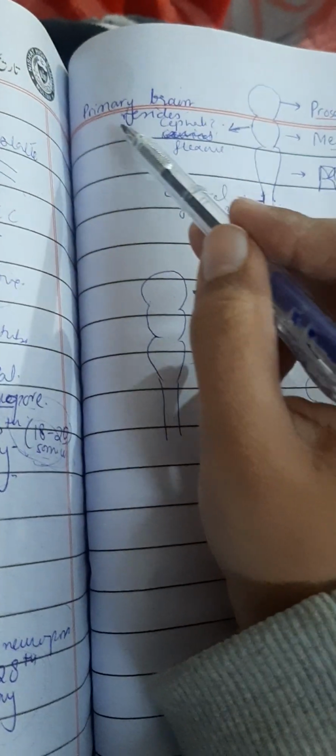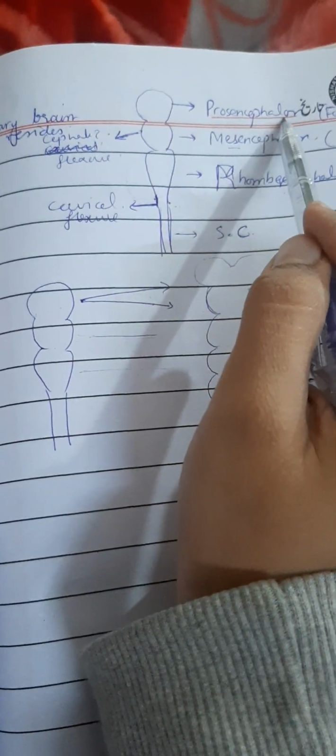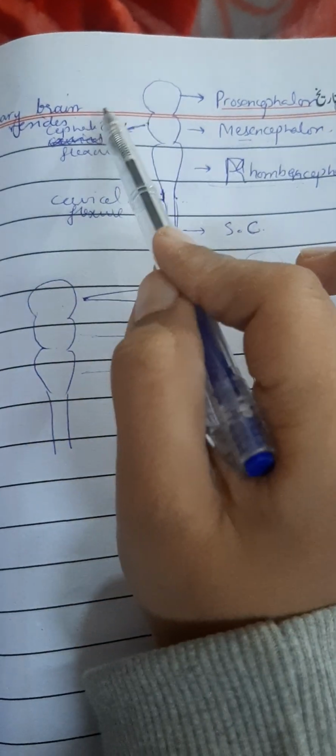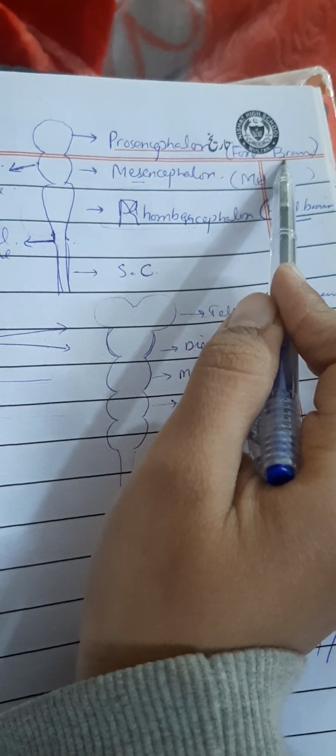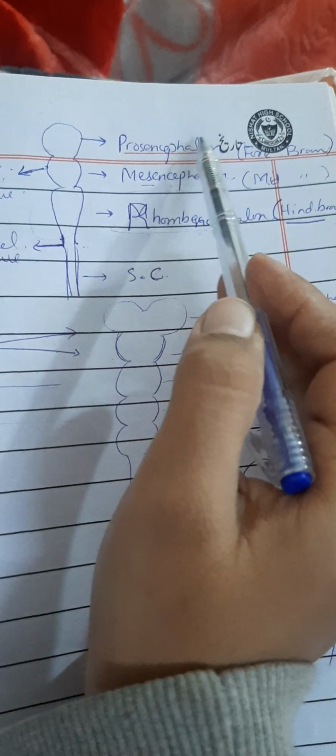First of all, we are going to have primary brain vesicles form. There are going to be 3 primary brain vesicles: prosencephalon, mesencephalon and rhombencephalon. The cranial most is prosencephalon, right? Each of them is going to form a different structure. Prosencephalon is going to form our forebrain. On the most cranial side, obviously, is the forebrain.